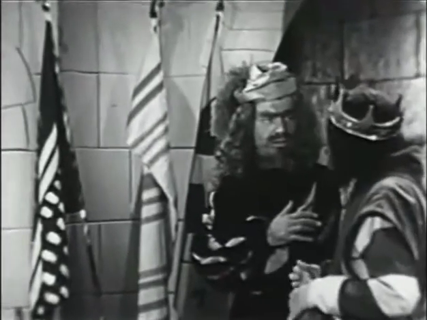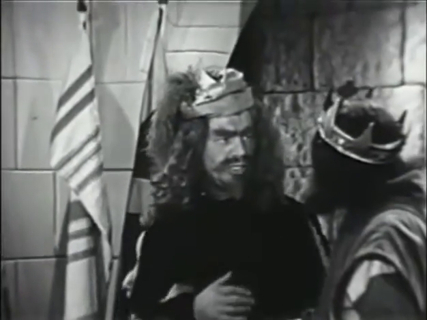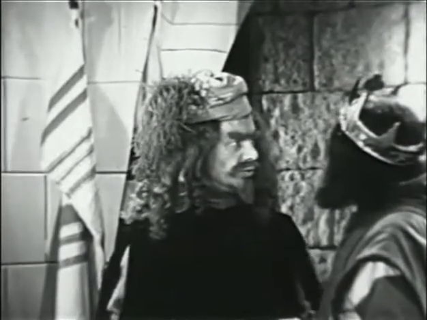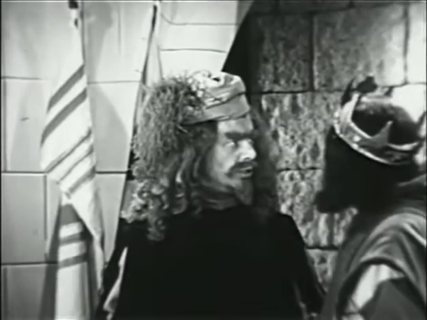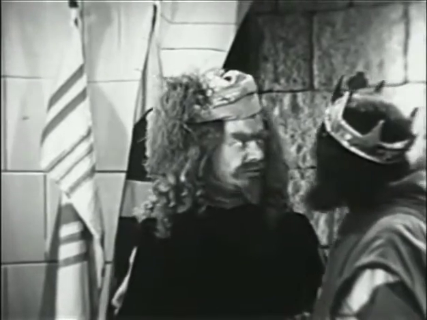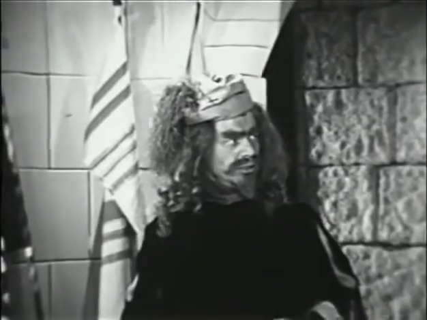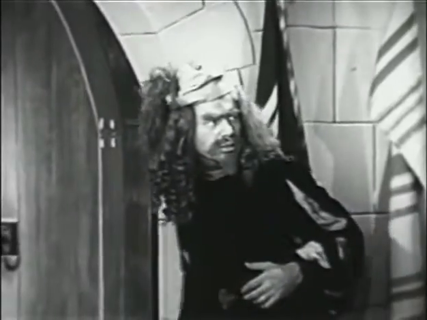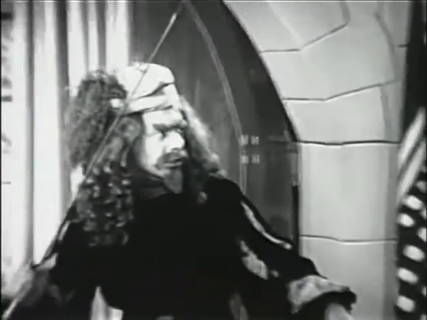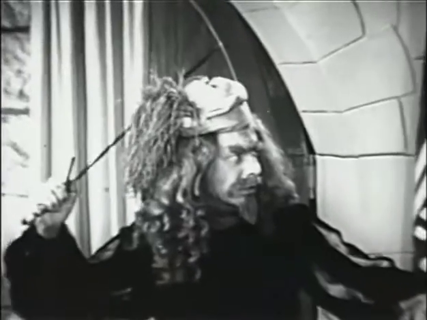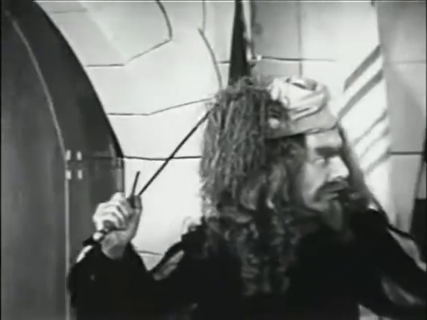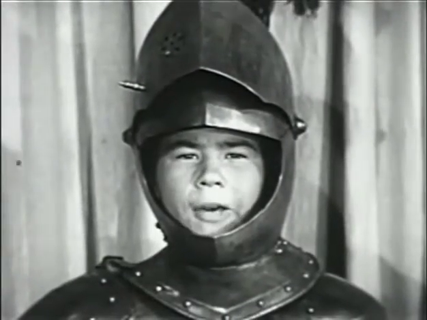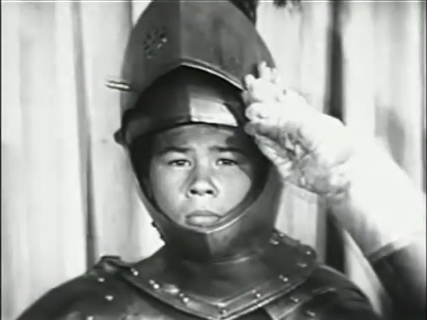You clumsy fool! If you hadn't blundered into that armor, this never would have happened. But, Your Highness, I did not touch the armor. It moved of its own accord. Look! It moved again. Are you mad? No. There is someone inside that armor. Fool! Captain, if you're going to take me back, you'd better do it quick.